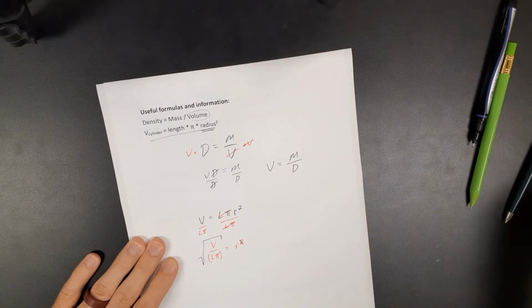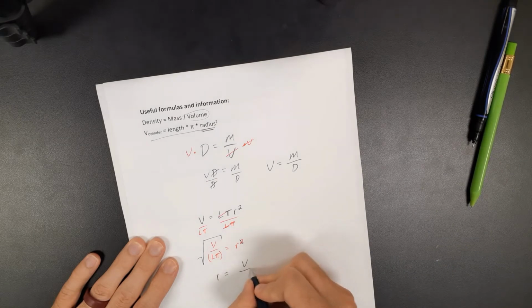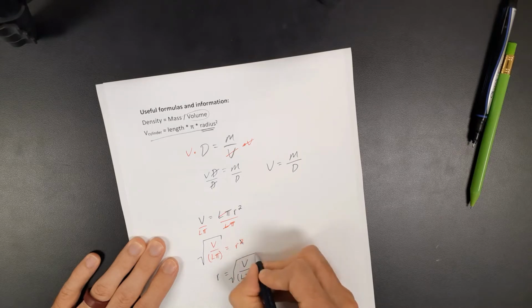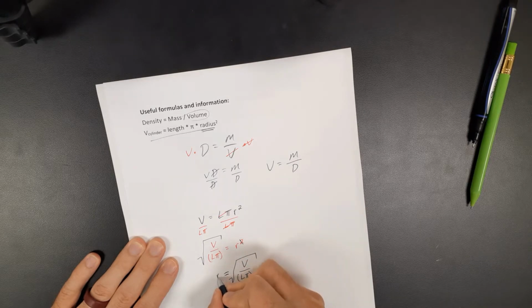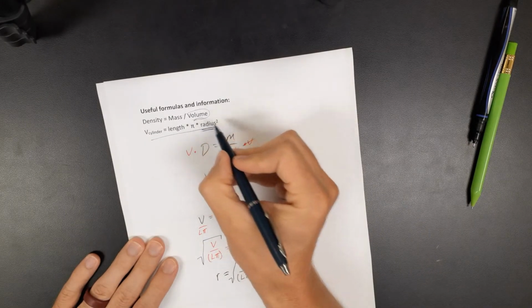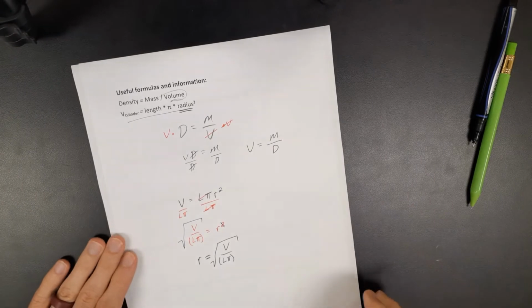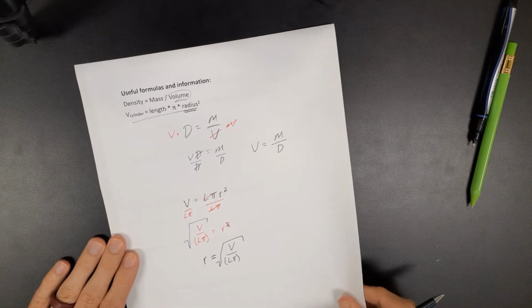In the end, the radius is the square root of the volume divided by the length times pi. That should help you get the volume of the wire and calculate its radius so that you can continue doing the other parts of that lab experiment.